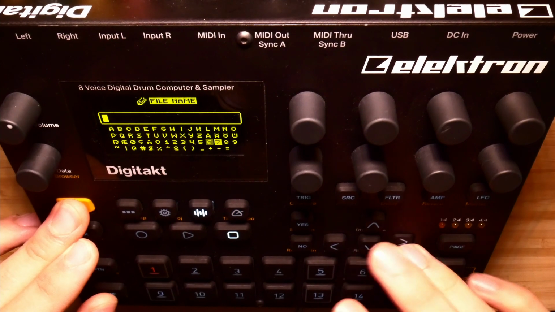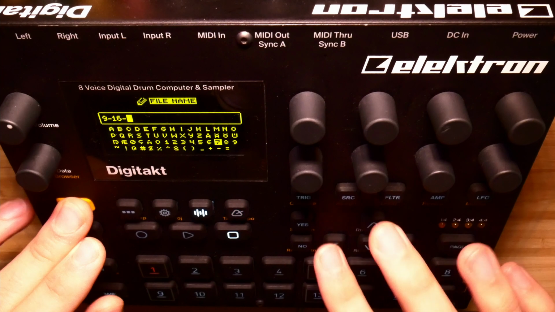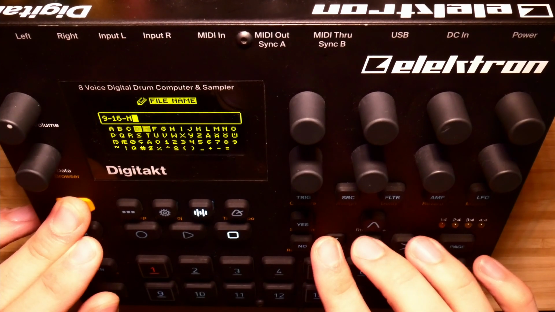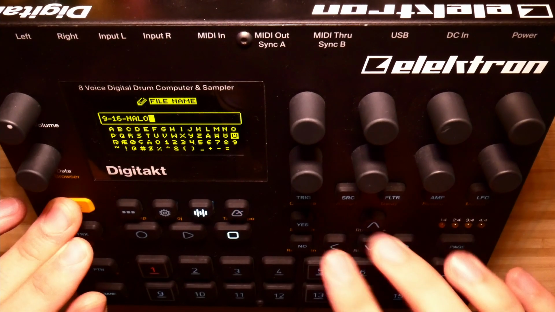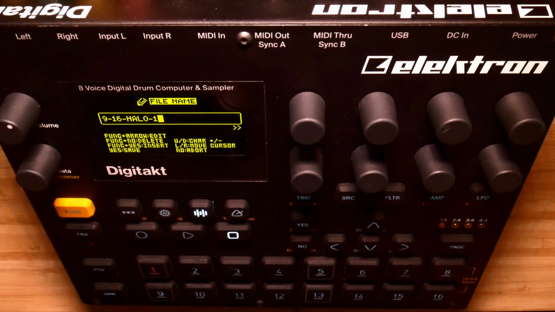And this is how I name samples on the Digitakt. Go 9, what is it, a 16th? I honestly have no idea. And I'm just going to call it Halo. There's not going to be multiple, but I'm going to call it Halo-1.